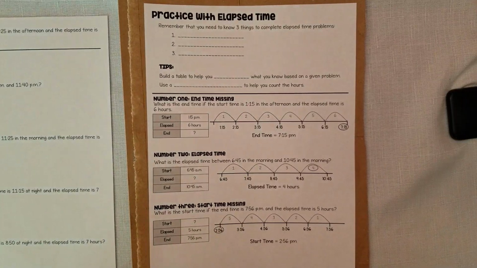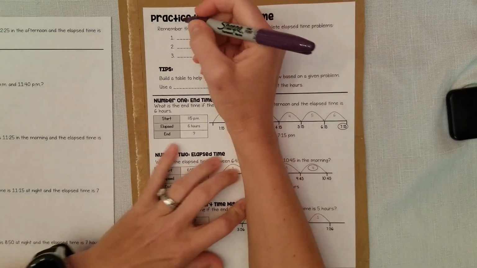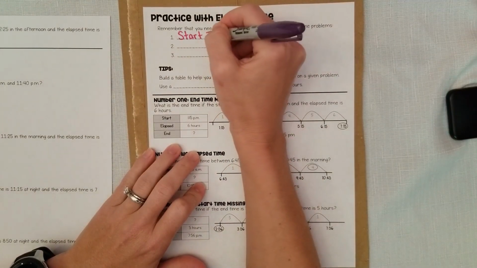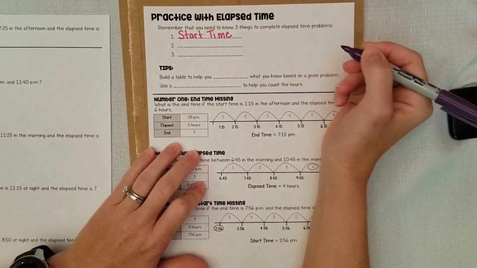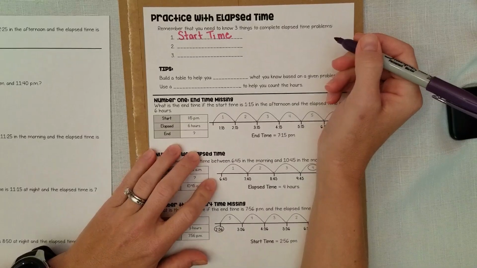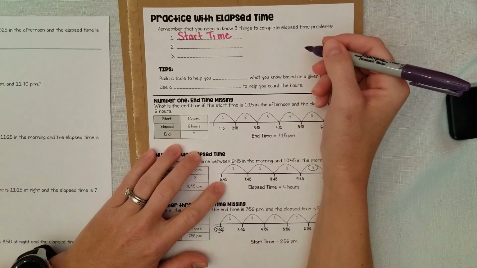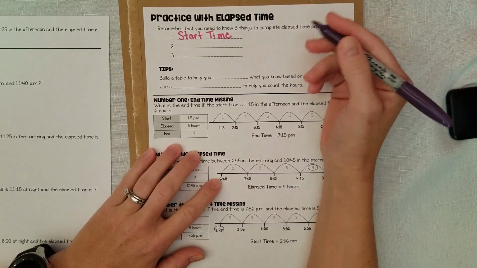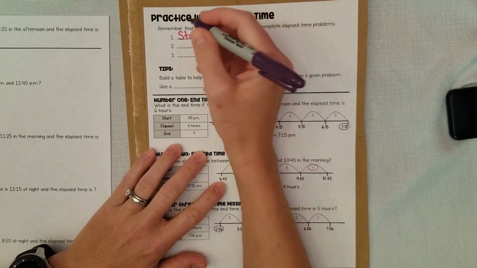But anyway, let's begin. So when we are doing elapsed time, we need to remember that there are three things that you have to know in order to answer an elapsed time problem. The first thing is you need to know the start time. That's the time that your activity is starting. Like maybe when we go to school on a regular day, we start at 7:45. So that would be our start time.